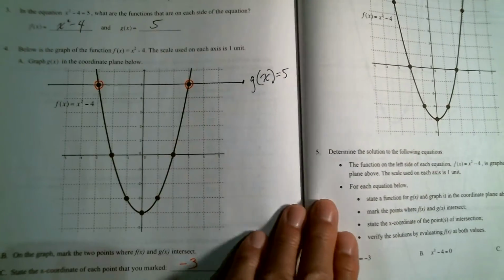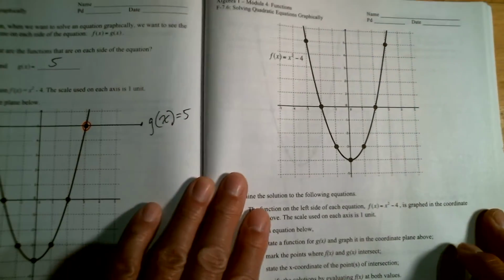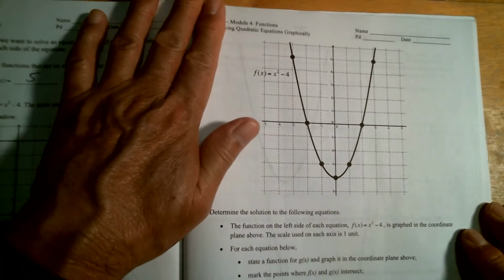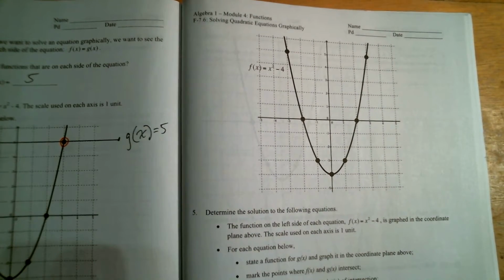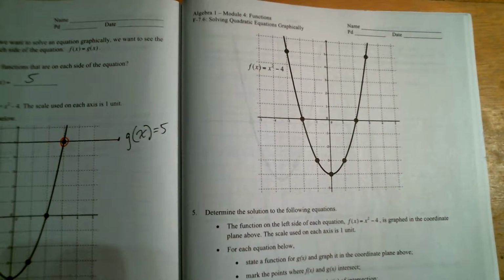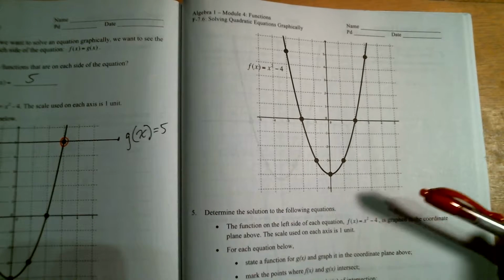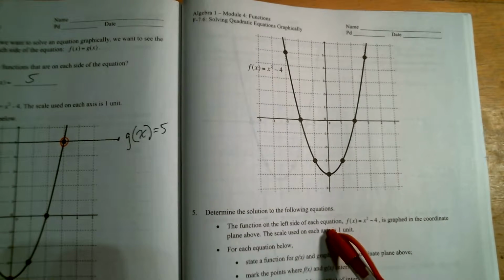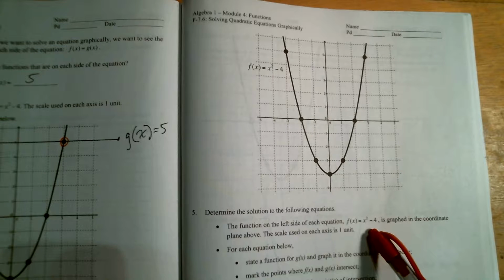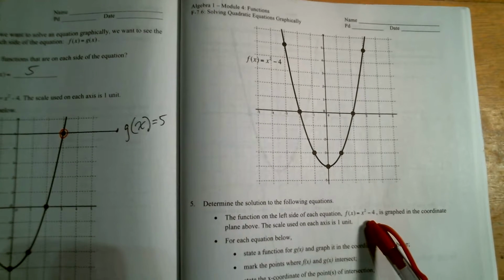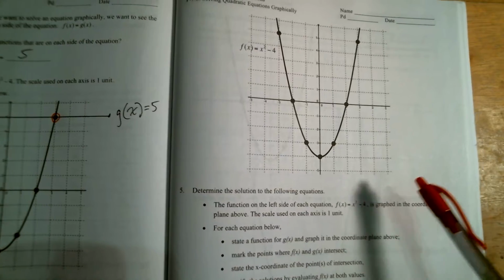All right. Let's see. Now we're moving on to the next page, which is still working on the same problem. Okay. Determine the solution to the following equations. The function on the left side of the equation, f of x equals x squared minus 4, is graphed in the coordinate plane above. Yeah, we just did that.